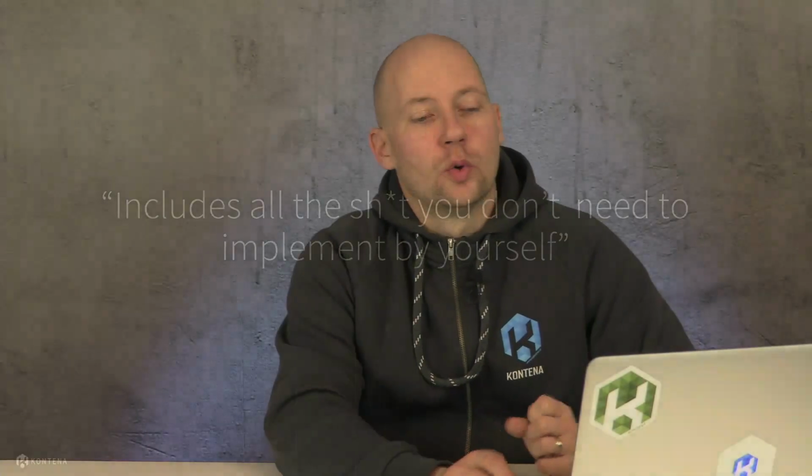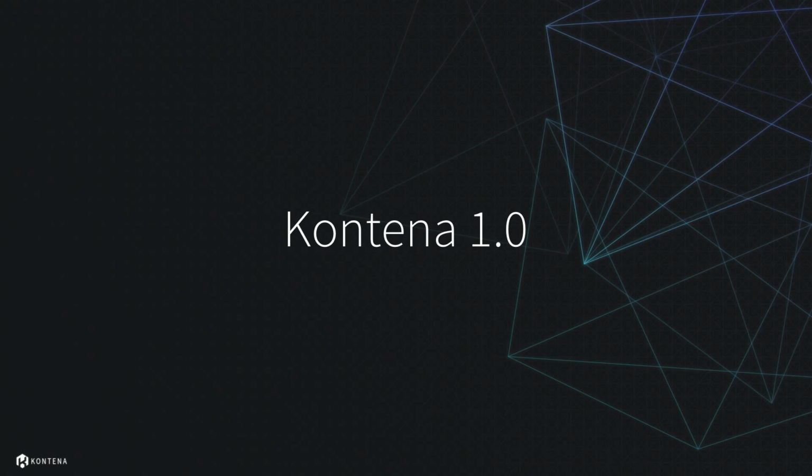Although Kontena has quite a lot of building blocks already, we still figured out a few things that are missing there and bundled those into the Kontena 1.0 release. So let's take a look at what's actually in Kontena 1.0, what's new in Kontena 1.0. Of course, there are quite a lot of bug fixes and other small improvements, but today we're focusing on the major new things.